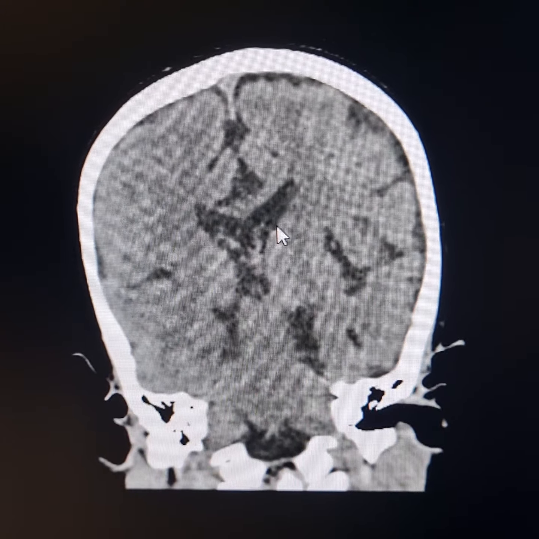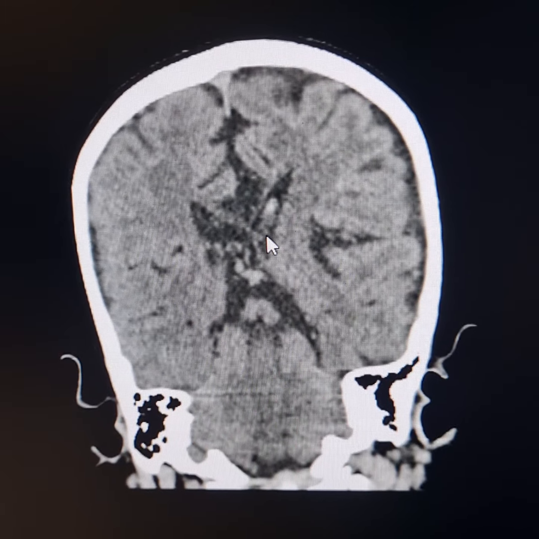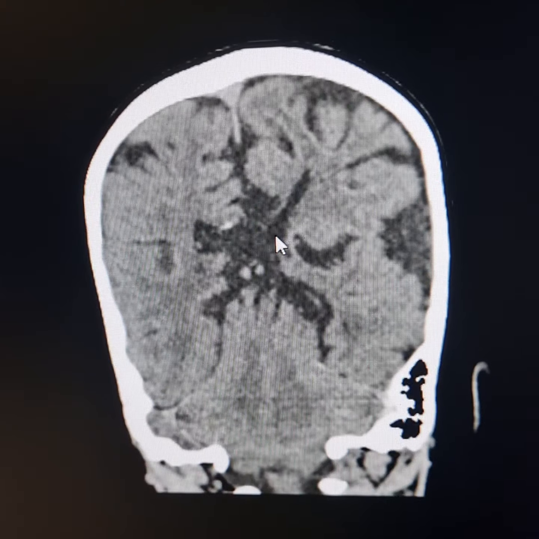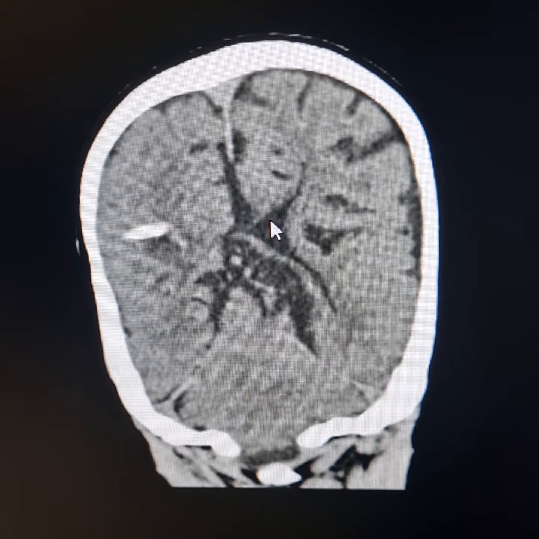Now here you don't find the corpus callosum in this region. Please note the colpocephaly.